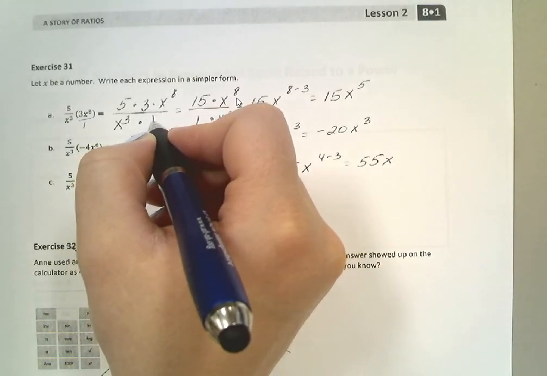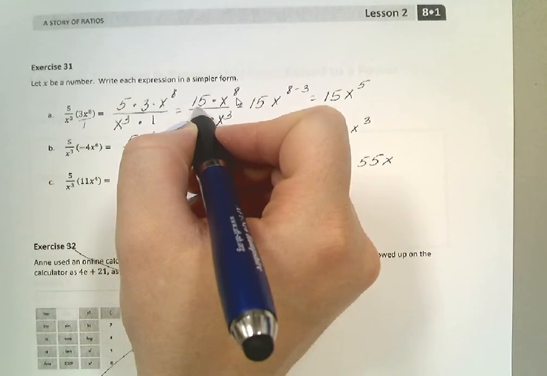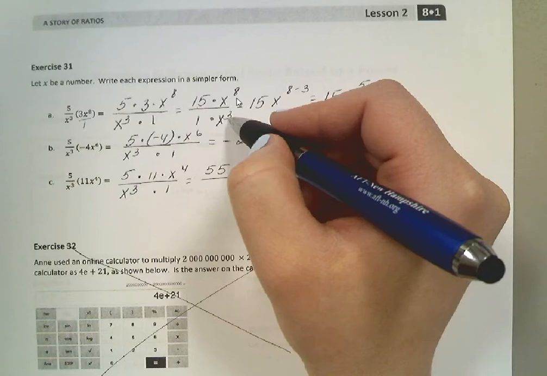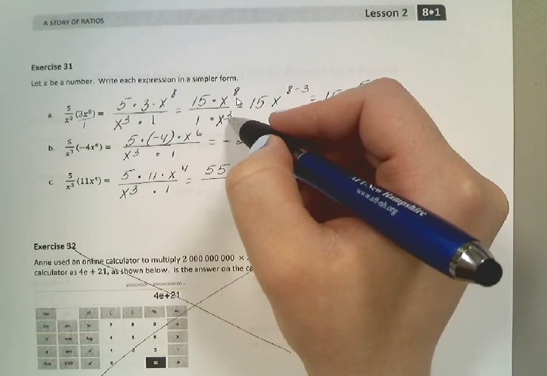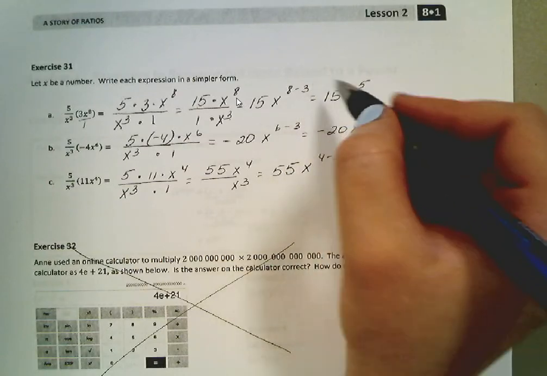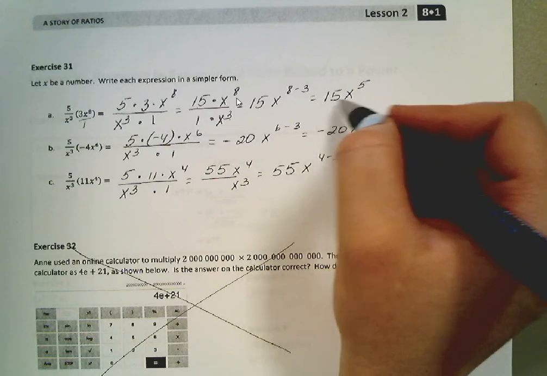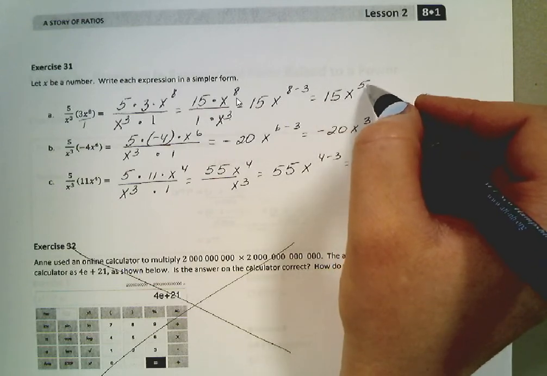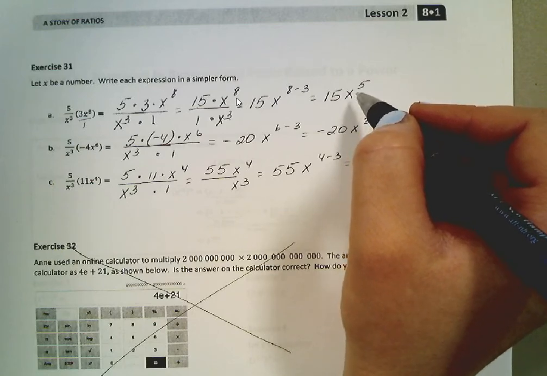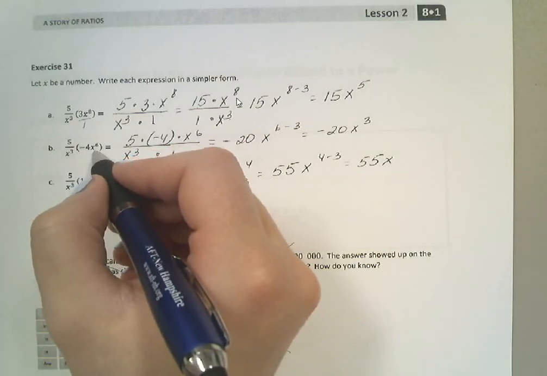Okay, so here I see that I can multiply 5 by 3 and I will get 15. And I will get x to the 8th over x to the third, and I can subtract these powers. So I will get 15x to the power of 8 minus 3, and that is 15x to the fifth. I don't need to put parentheses around 15x because the power is only applied to the x and not to the 15.